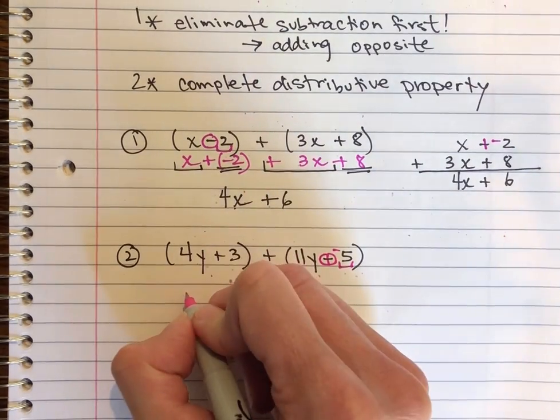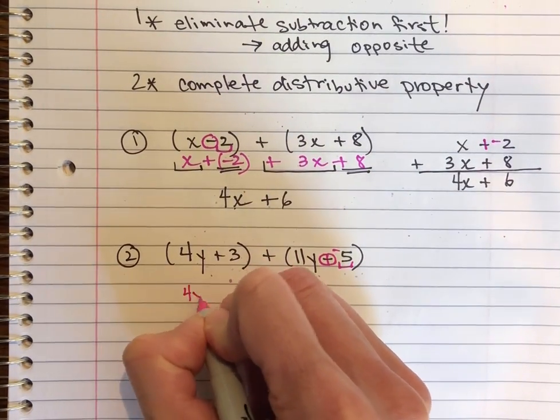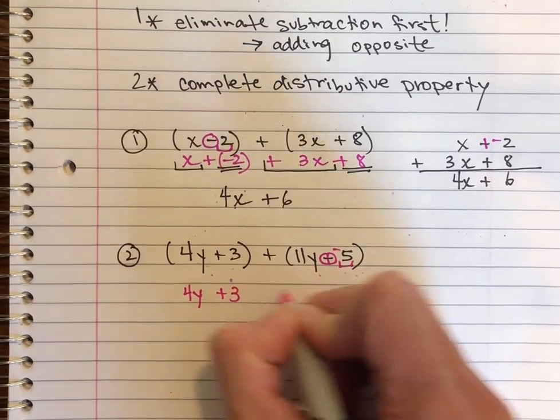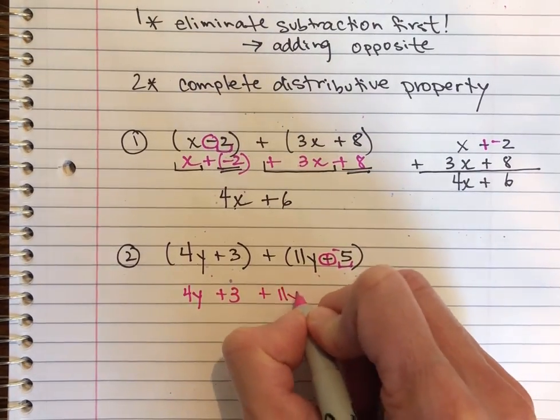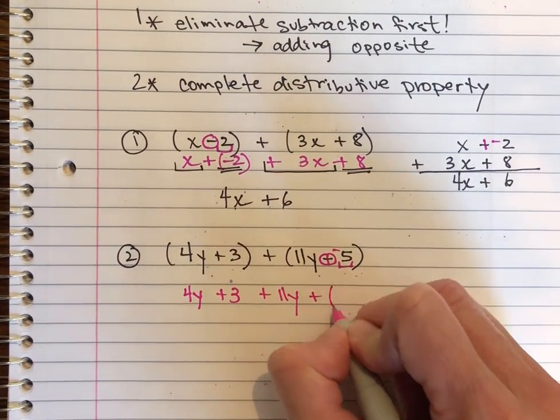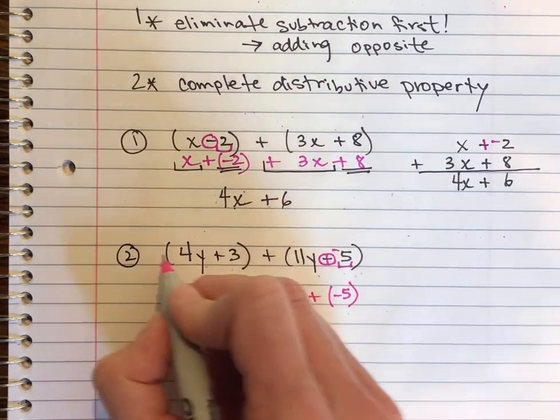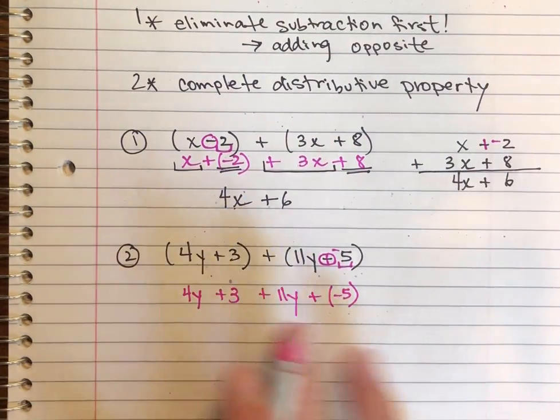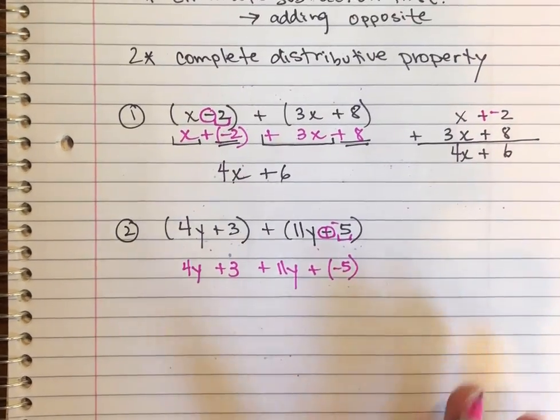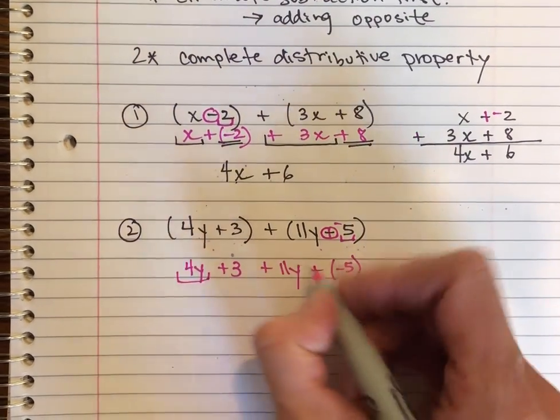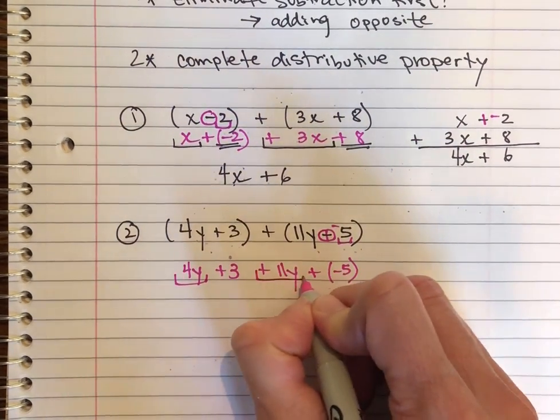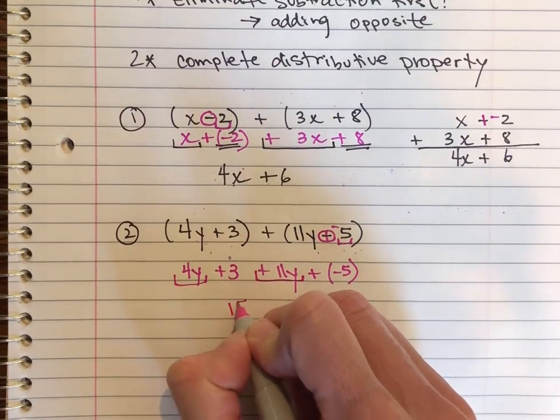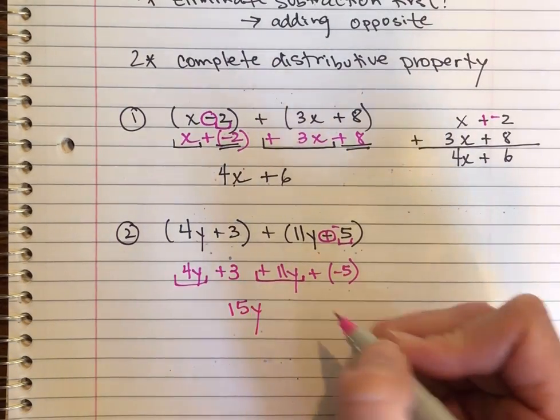Let's rewrite that though down below. So drop down the 4y and the plus 3. Drop down the plus 11y and the plus and the negative 5. I don't need these parentheses because commutative property says I can add in any order. So I have 4y, I have 11y, which means I have a total of 15y.